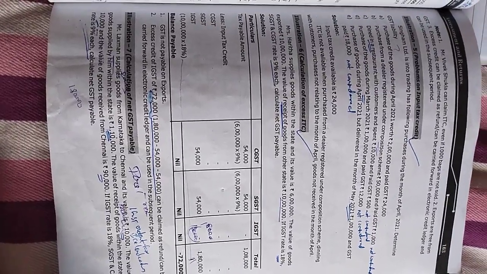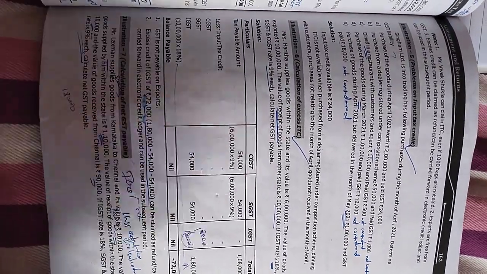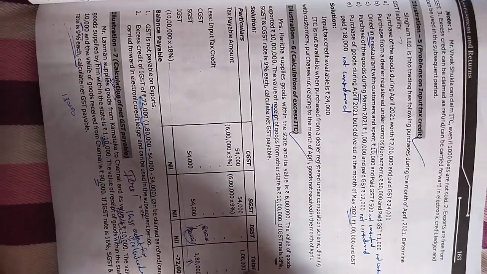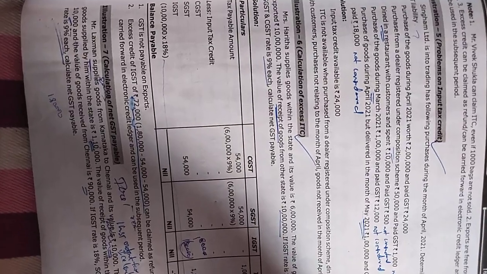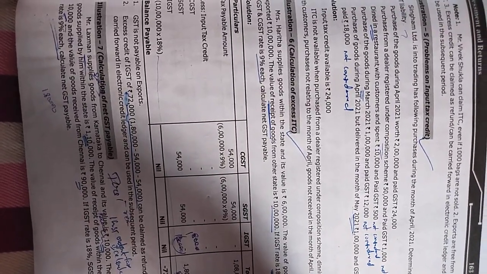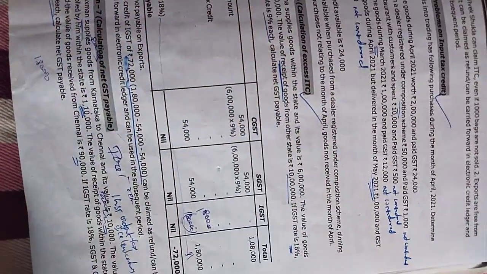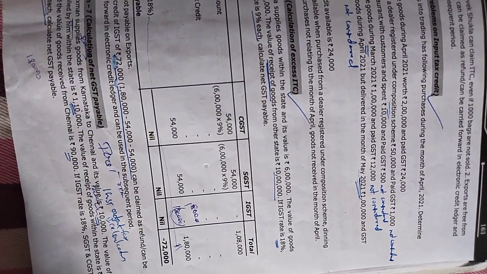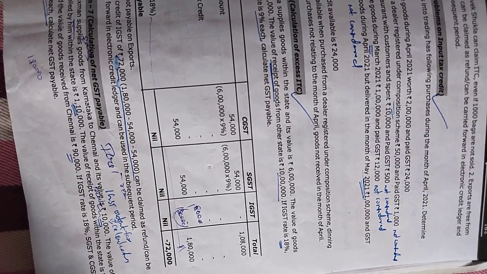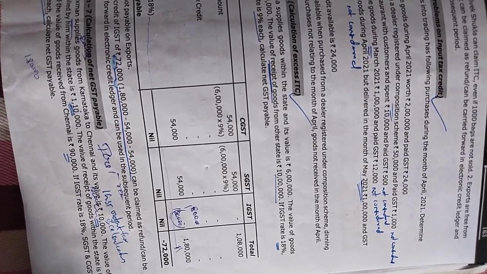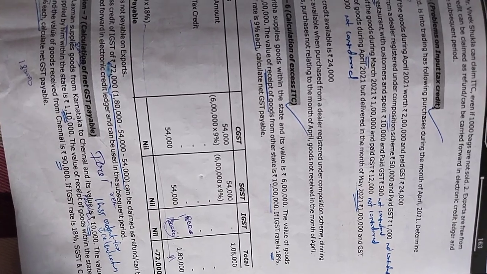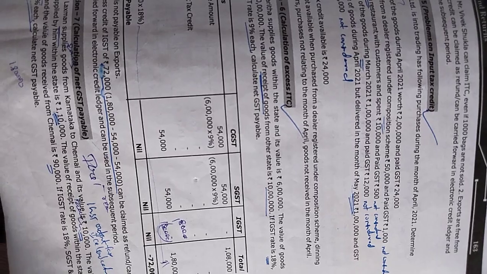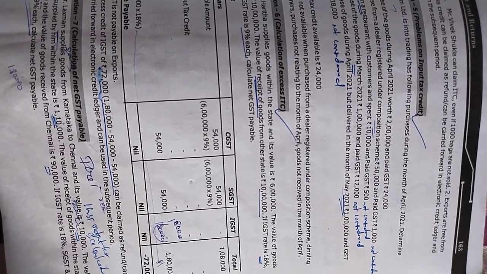Okay, so let me read the details of the problem for you. Mr. Arshit supplies goods within the state and its value is 6 lakh. The value of goods exported is rupees 10 lakh. The value of receipt of goods from other state is 10 lakh. If IGST rate is 18%, SGST and CGST rate is 9% each, calculate the net GST payable.